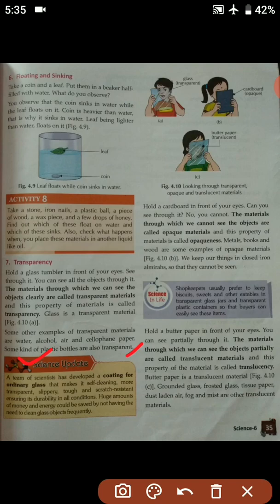With the help of that coating, the glass will self-clean and be more transparent, more slippery, more tough and scratch resistant, and in every possible way more durable than other glass.